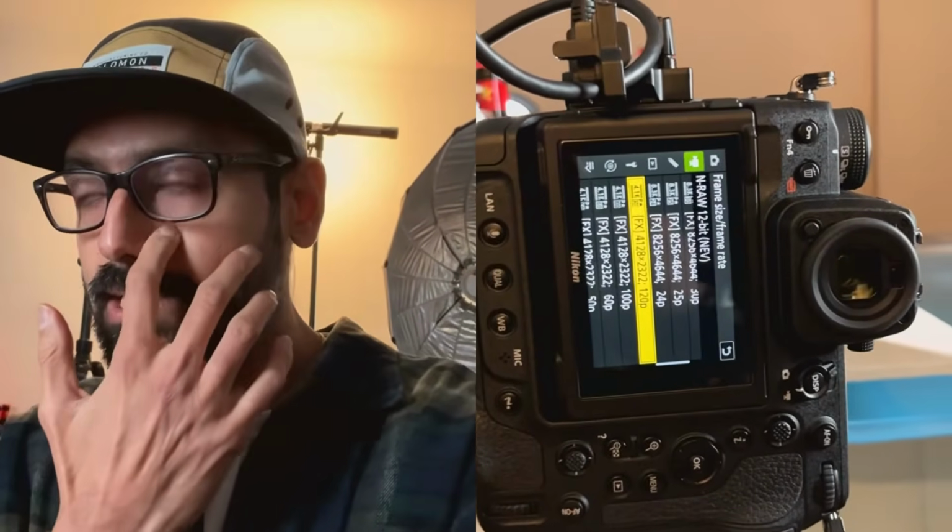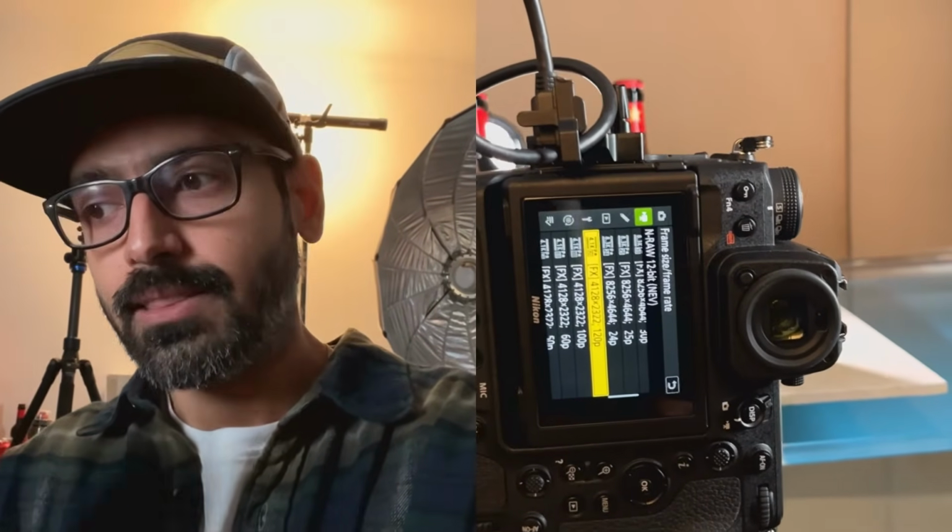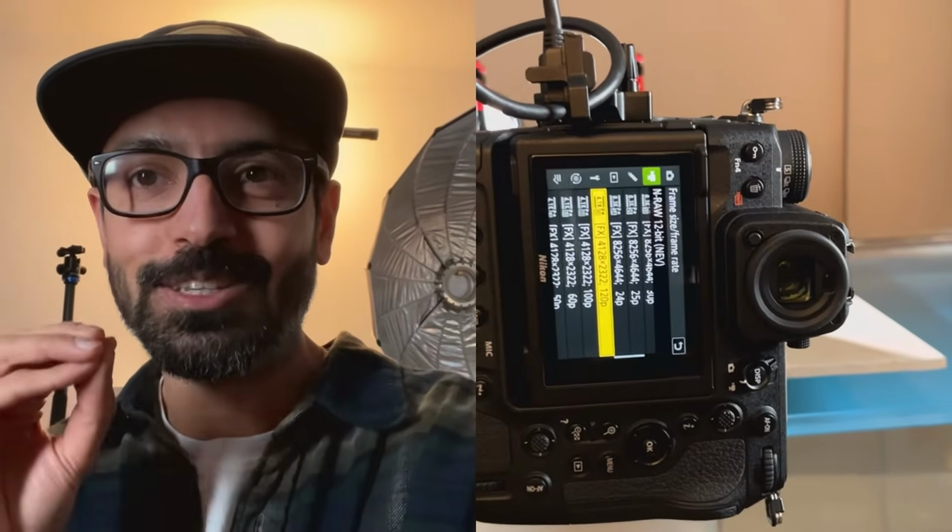Now keep this in mind that when you change the video file type, you will not be allowed to select certain frame rates in your particular camera model. So make sure that when you choose these settings, you are still getting the 120 fps, because that is important if you want to capture those crisp and nice details in your product videos.